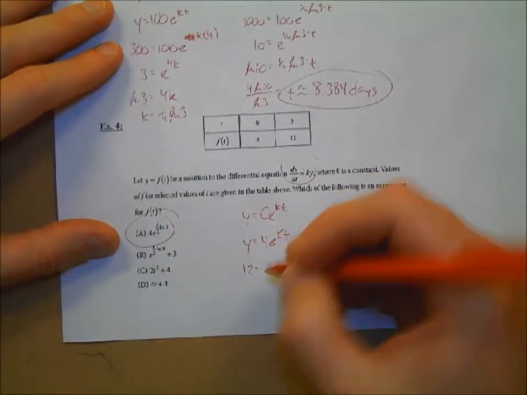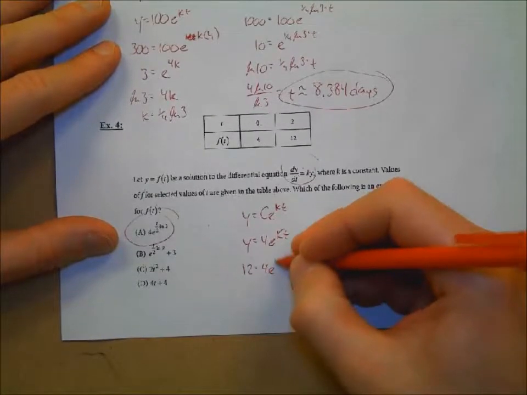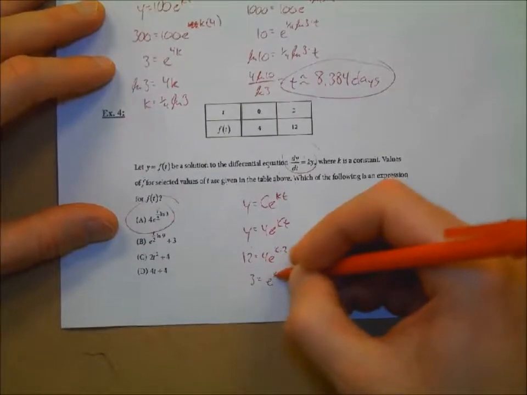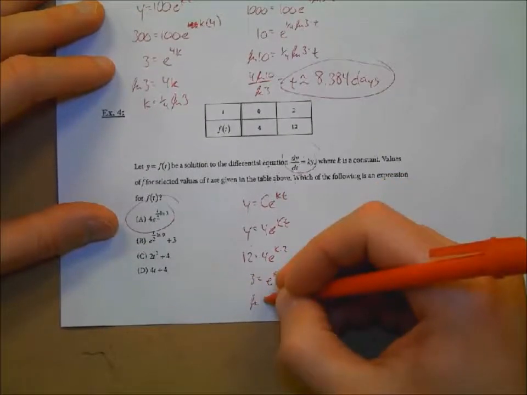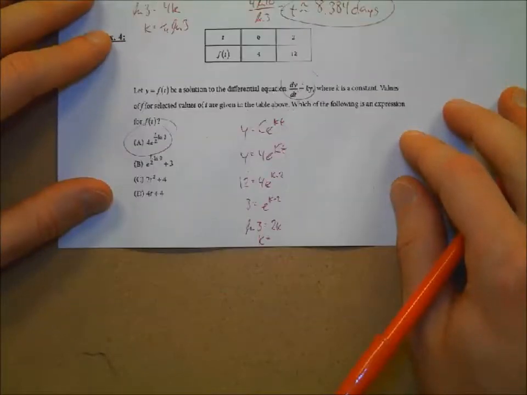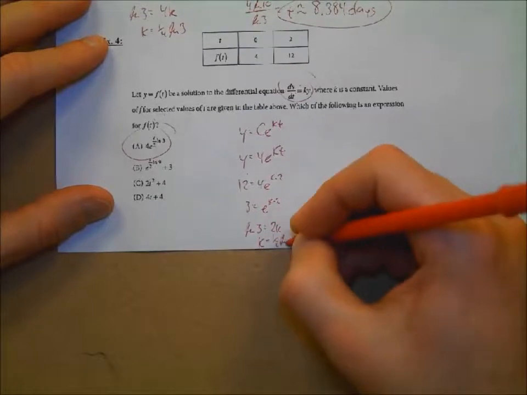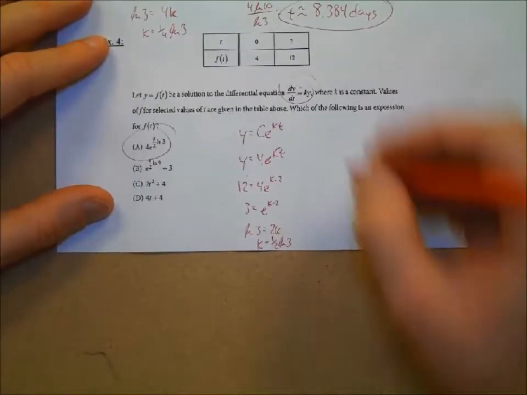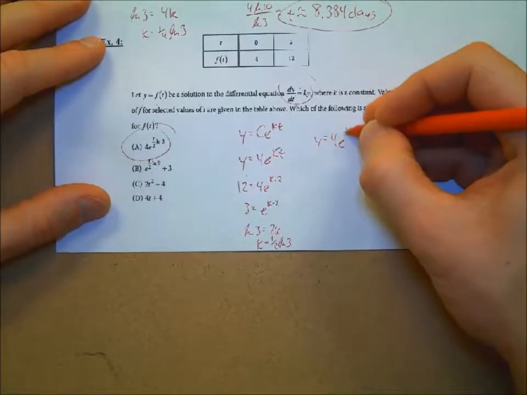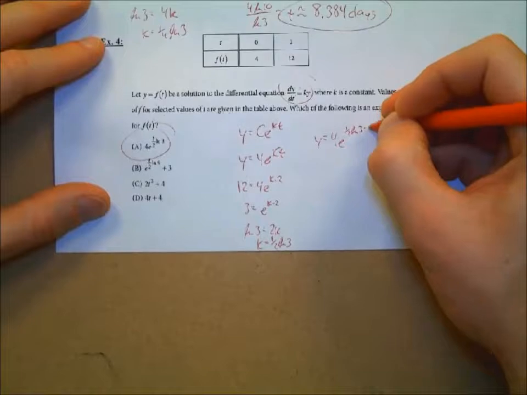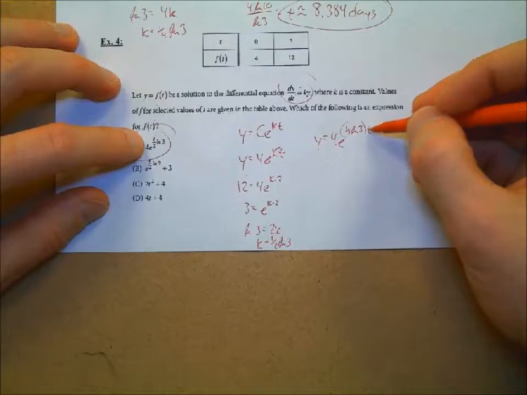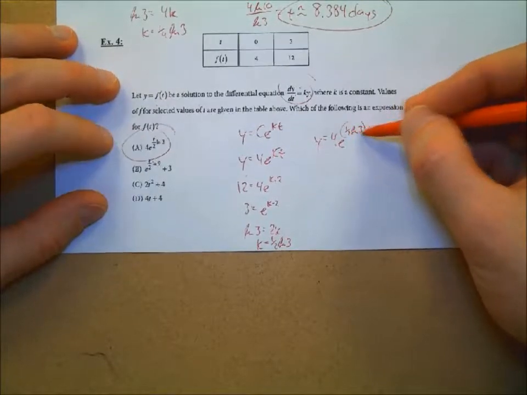So let's plug 12 in for y and 2 in for t. We get 3 equals e to the k times 2, and so then the natural log of 3 equals 2k, and so k equals 1/2 natural log of 3. Then plugging that back in, we get y equals 4e to the 1/2 natural log of 3 times t. And there we see the t over 2. The t can go out front here with the 1/2, t over 2 natural log of 3. There's A.